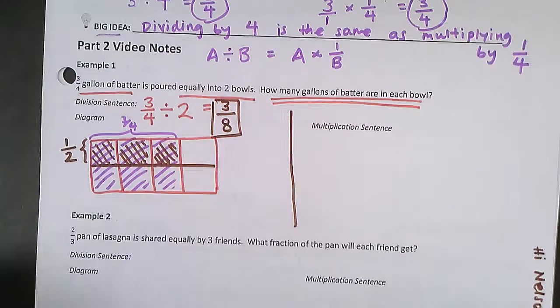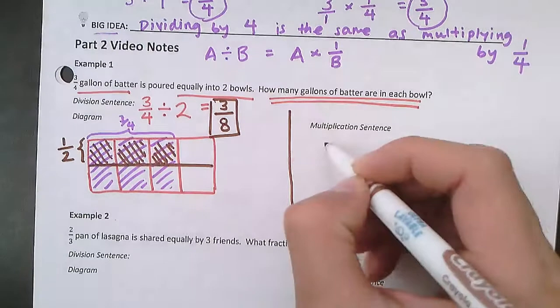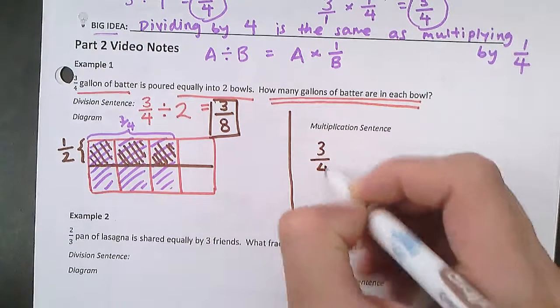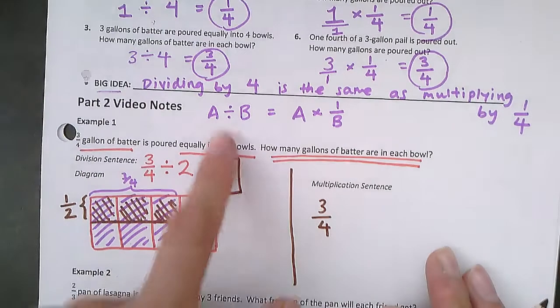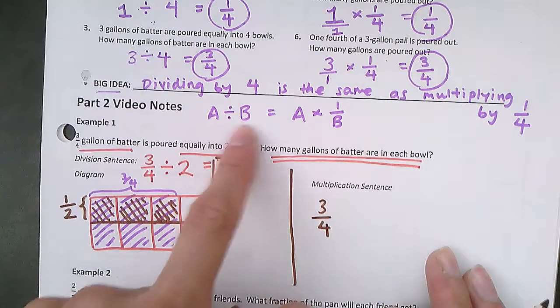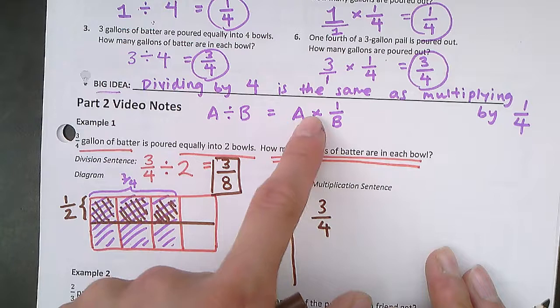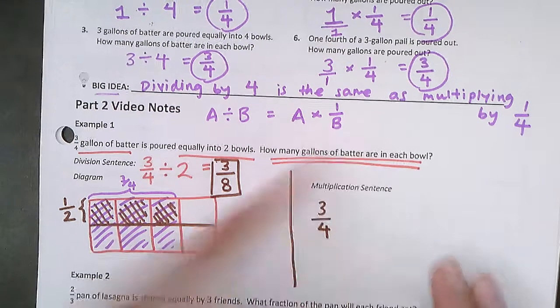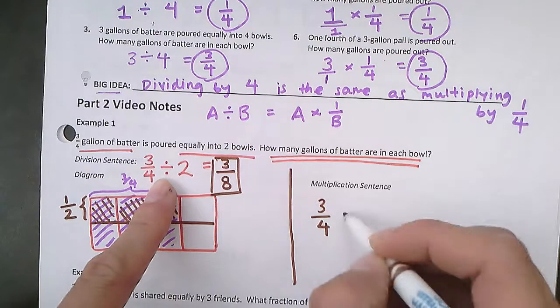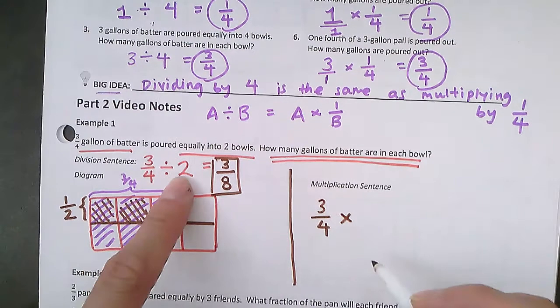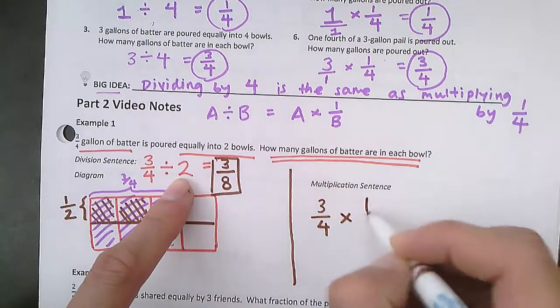Another way that you can figure out is if 3/4 divided by 2, right, and we go back to our big idea, if A divided by B is equal to A times 1 over B, then 3/4 divided by 2 is the same thing as 3/4 times 1 over 2, or 1/2.